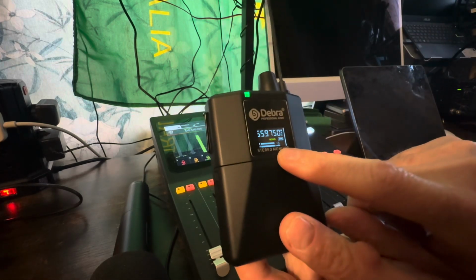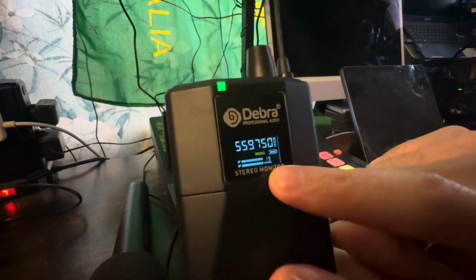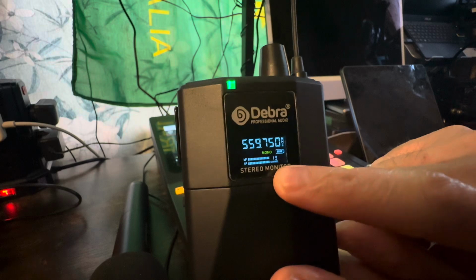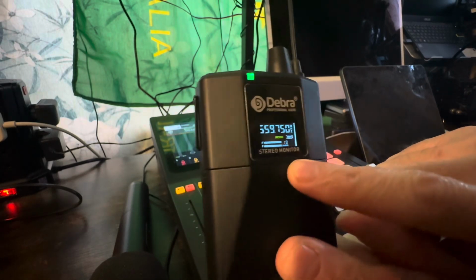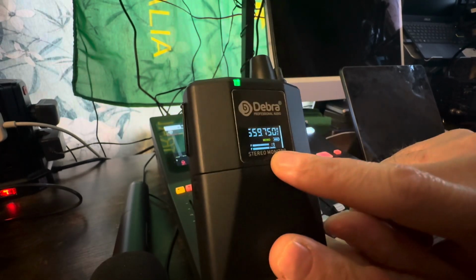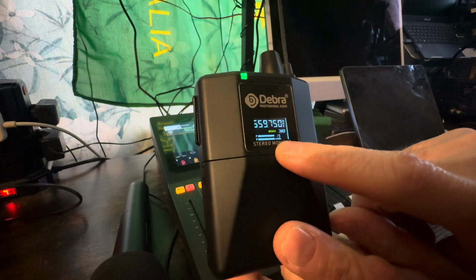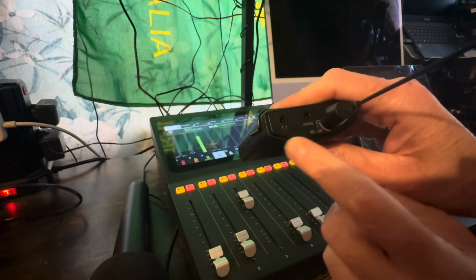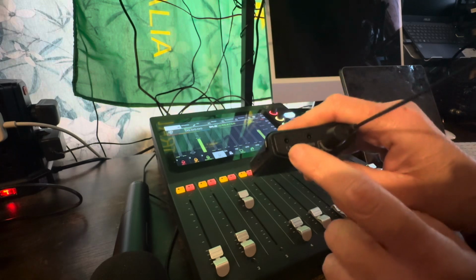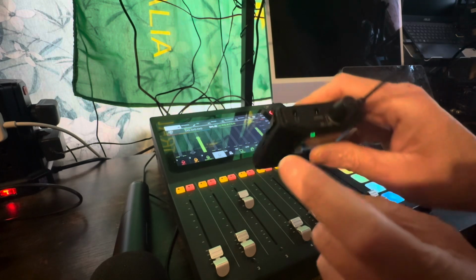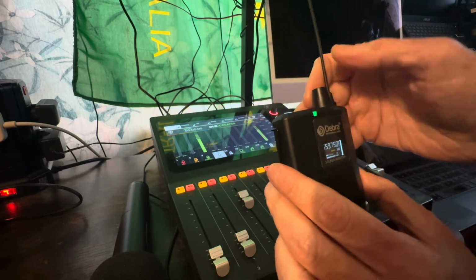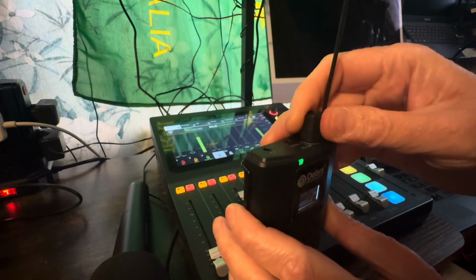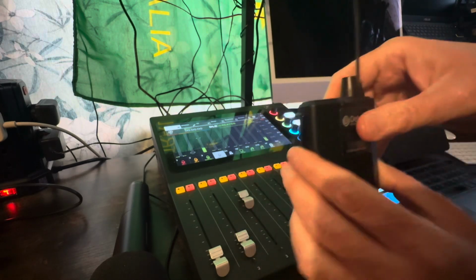As you can see there, when I talk, that little top line goes away and comes back when I'm talking. Then we've got the strength it is receiving the audio at. And you plug your earpiece into there, or stick headphones into there, depending on what broadcast you're doing. And there is a volume control, depending on how loud you want it in your ear. So we turn that off.